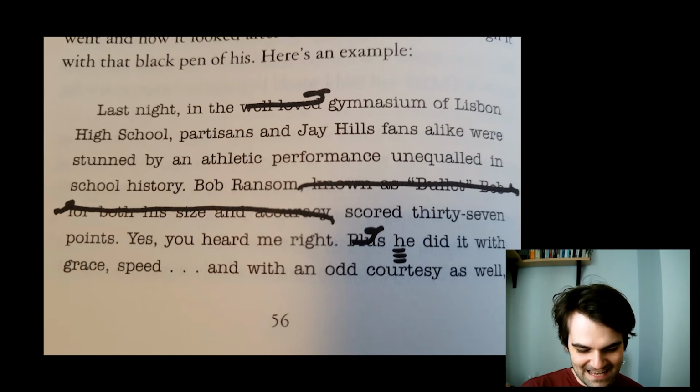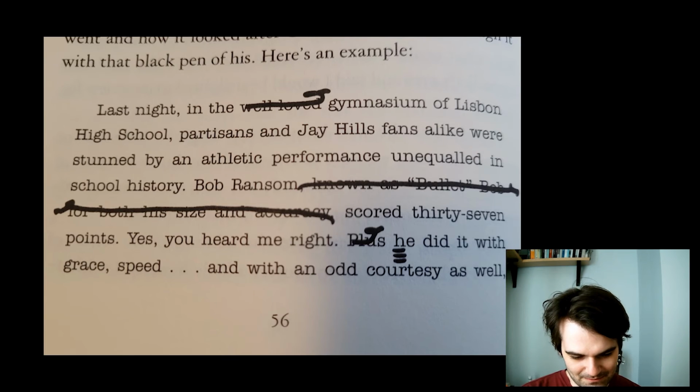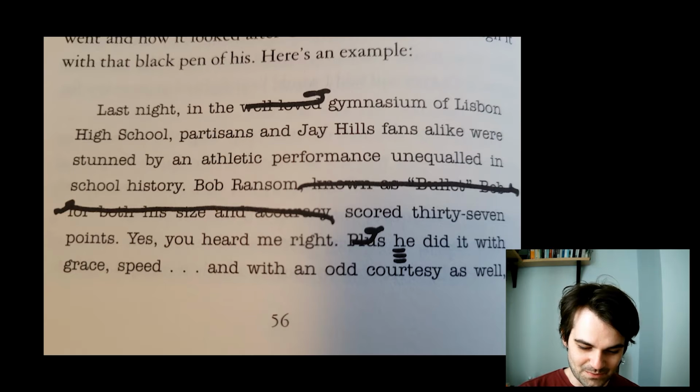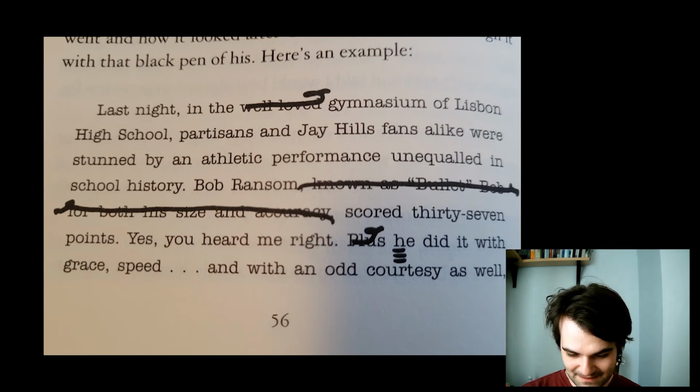So, "Last night in the well-loved, crossed-out gymnasium of Libsyn High School, partisans and Jay Hills fans alike were stunned by an athletic performance unequaled in school history. Bob Ransom, known as Bullet Bob for both his size and accuracy, is crossed out, scored 37 points. Yes, you heard me right.